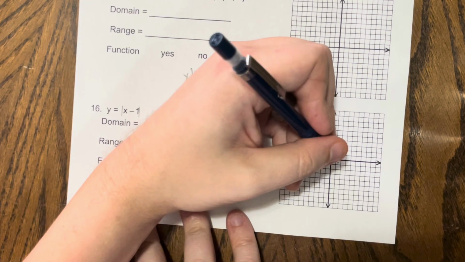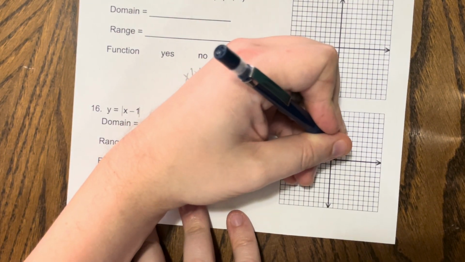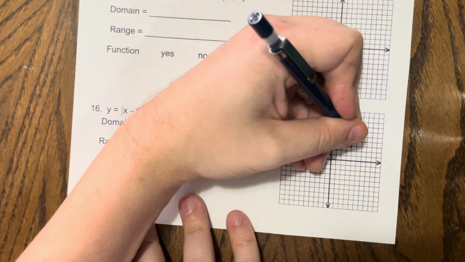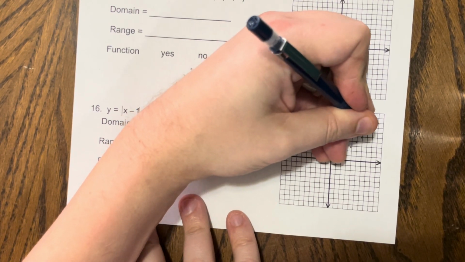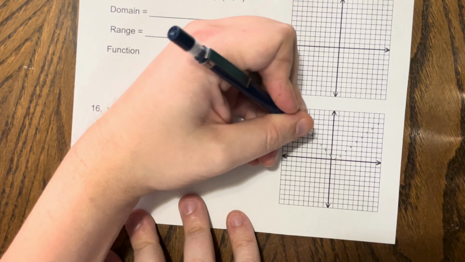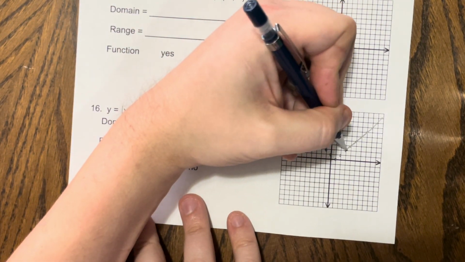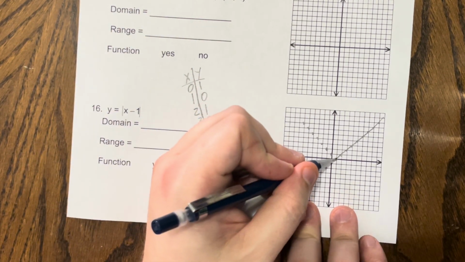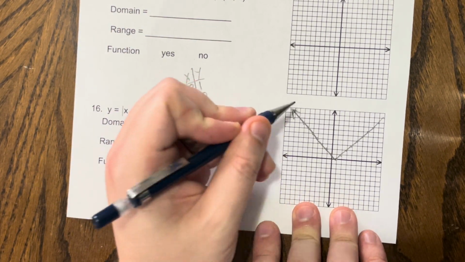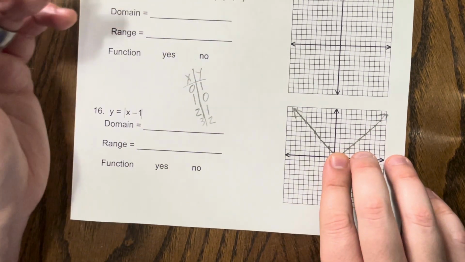And so I end up with a graph that looks something like this. The absolute value doesn't curve around like a parabola. It just makes an immediate turn going from positive to negative, just like that.